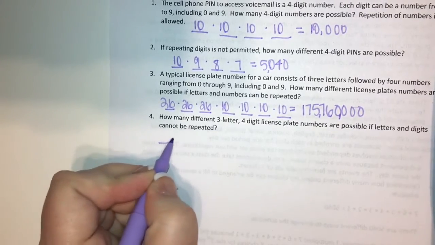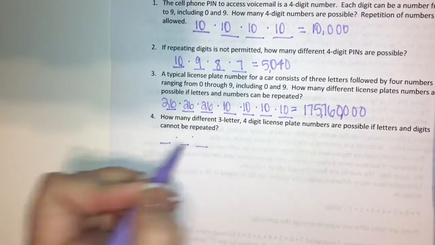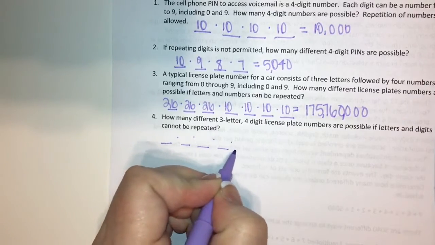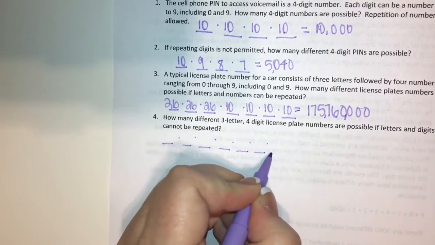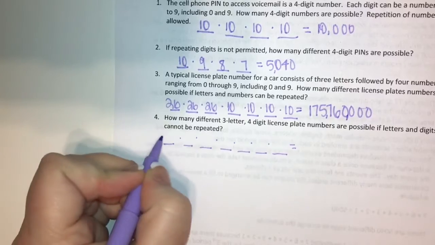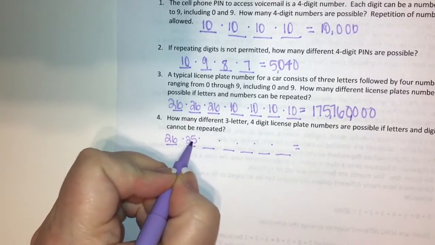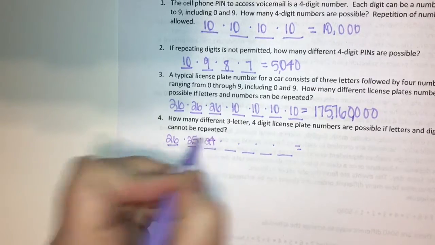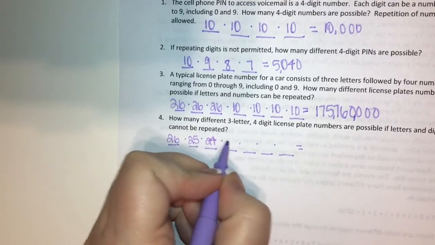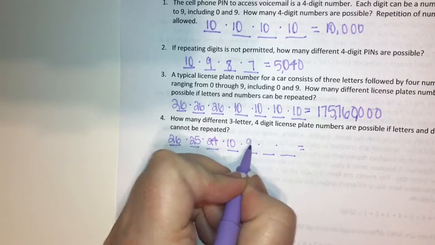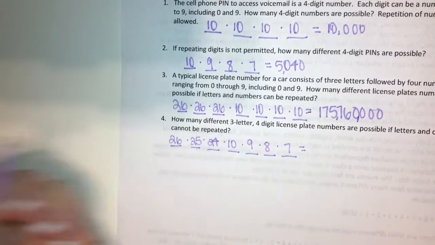How many different 3-letter, 4-digit license plate numbers are possible if letters and digits cannot be repeated? So again, 3 letters and 4 numbers. For my first letter, I have 26 options. Then I have 25 options, and then I have 24 options. For my first number, I have 10 options, then 9, then 8, then 7.